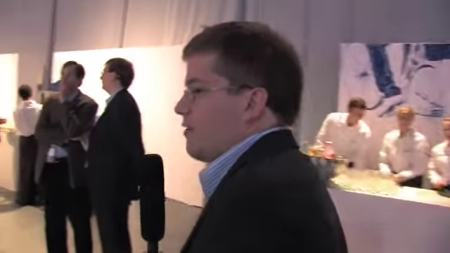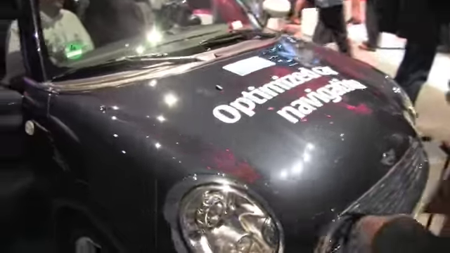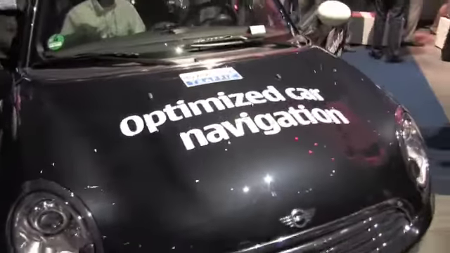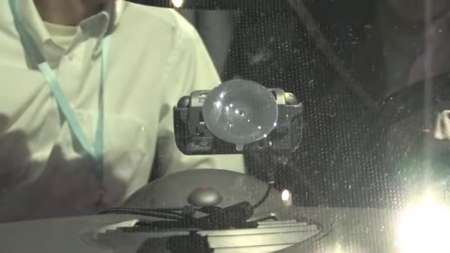Yeah, this is the Nokia branded Mini that you get at every show. And this time it's NavTech and it's the optimised. There you can see a big sucker on the front of the windscreen, probably with N97 or some such device mounted on the dashboard running the latest version of Nokia Maps. Yes, that's the N97 Mini, in fact. We'll try and get a closer look at that in a little while.